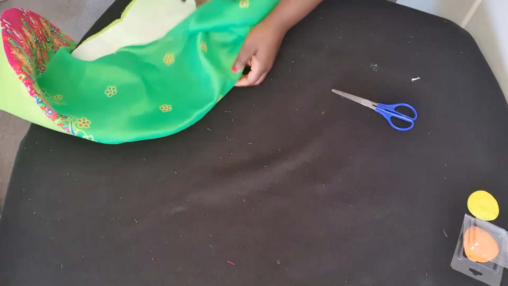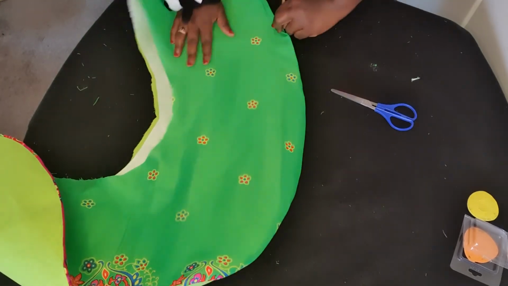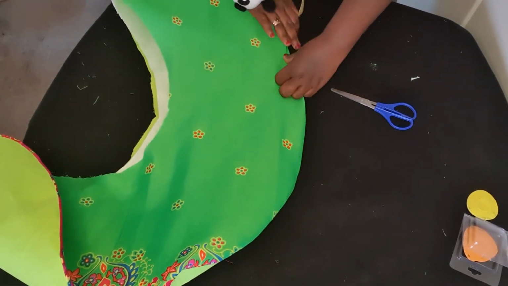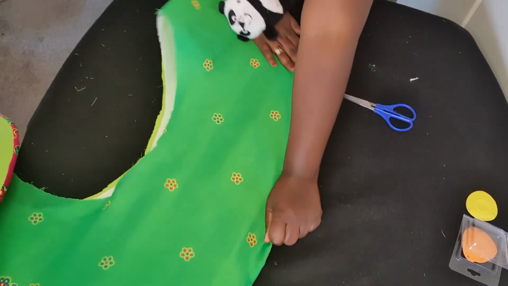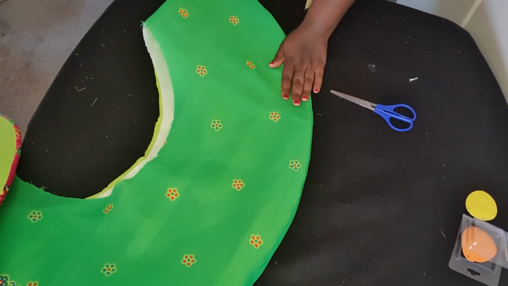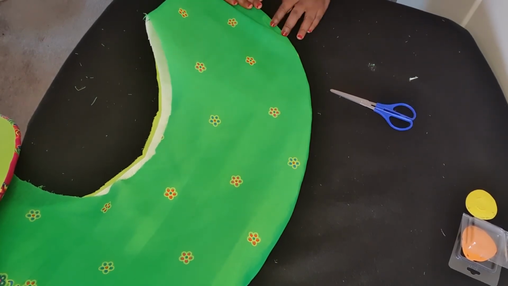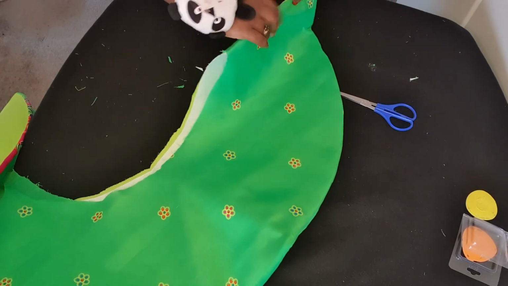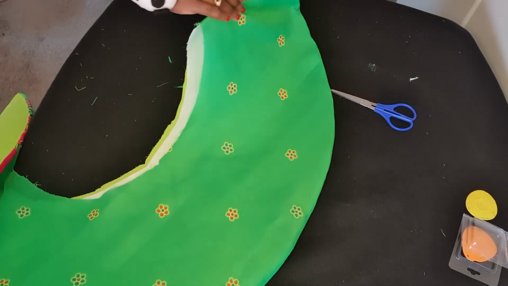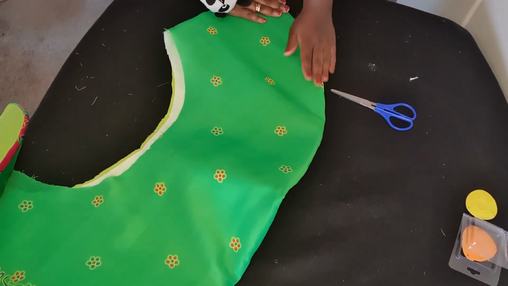Okay, what I'm going to do is just iron it nicely. After turning it completely, I'm going to iron it to help it stay before I attach it to the blouse. I think it's going to look very nice. I like the color, it's quite bright and it gives you this nice feel. So I'm just going to iron that to help it lie flat like that.